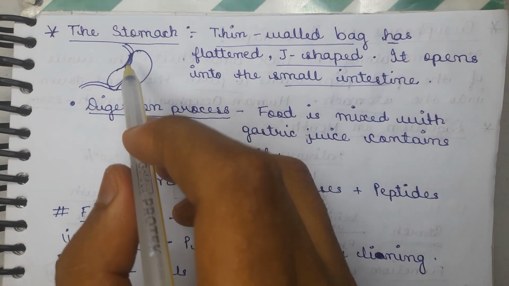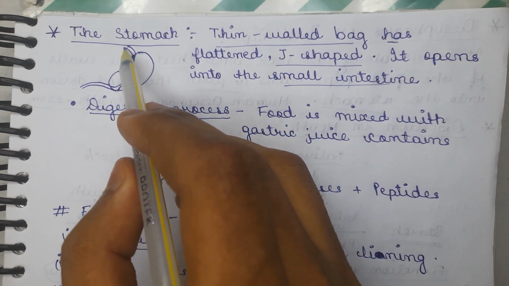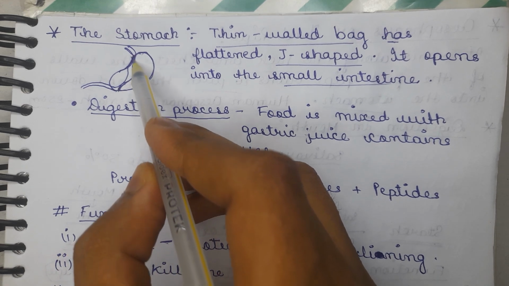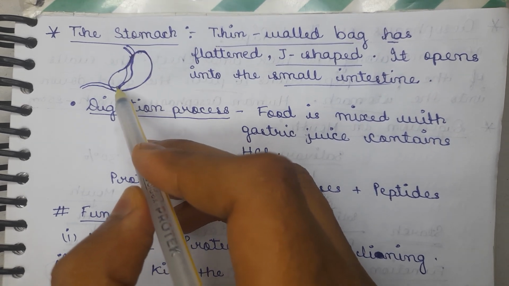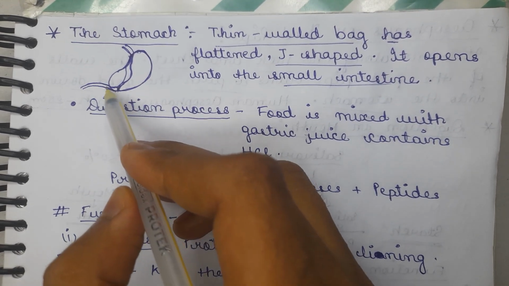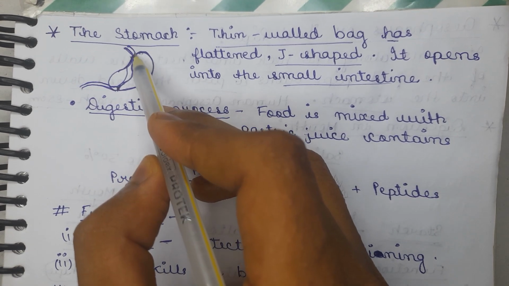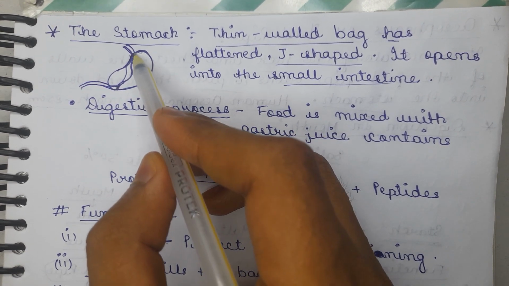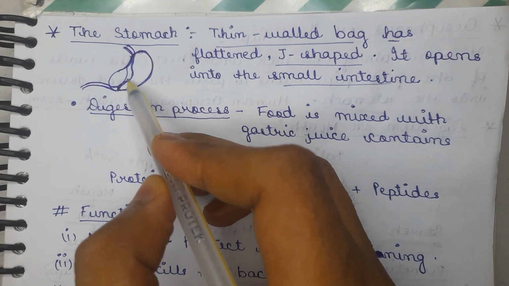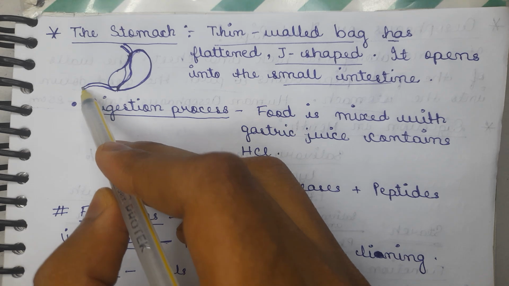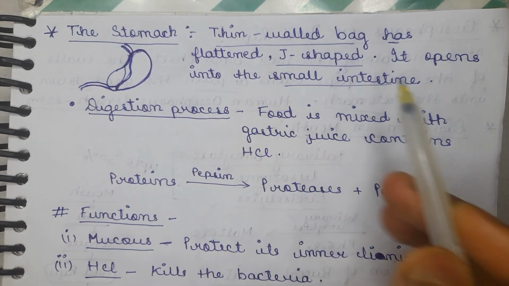If you look at a diagram of the stomach, it starts from here, a J-shaped structure, and this pipe is the continuity of the small intestine. So here is the end of the esophagus or the food pipe, and from here this whole structure is the stomach, and the end part opens into the small intestine.